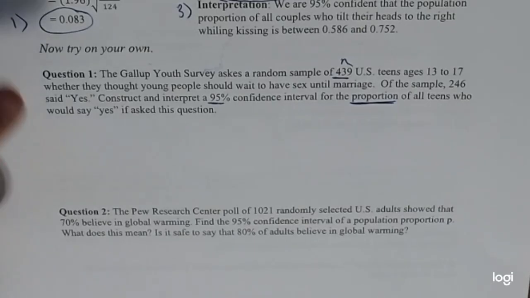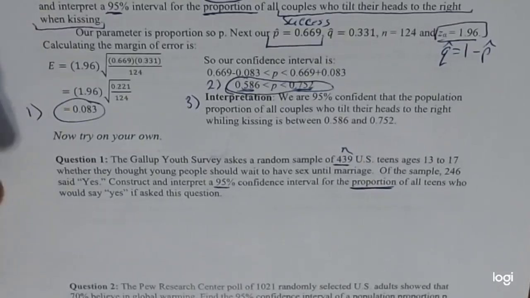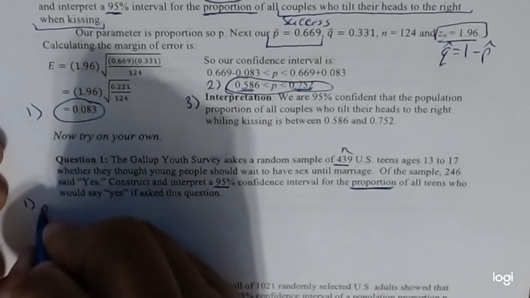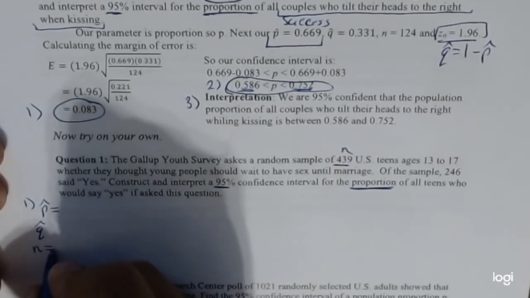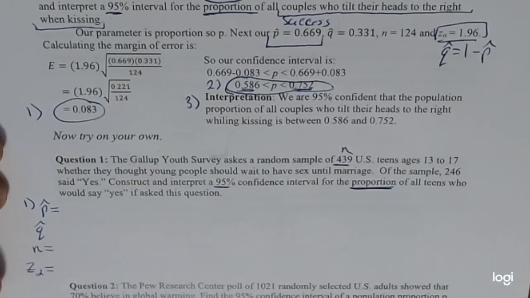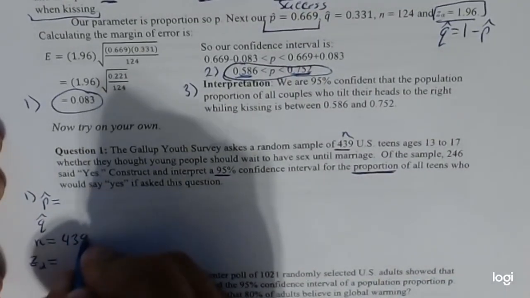All right, so I'm going to follow this example and make this a little template here. First thing we're going to do is find the margin of error. In order to do so, we need to find a couple numbers: p hat, q hat, and our z-score, because we're doing proportion. n I already labeled there, so that's going to be 439.